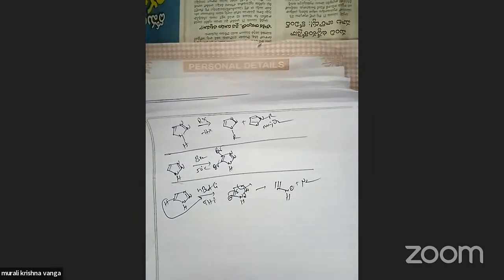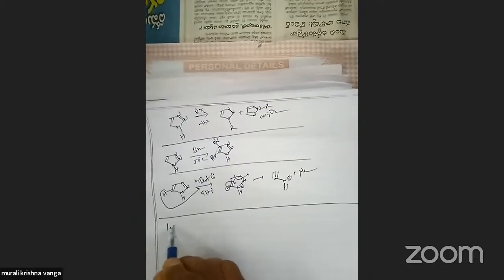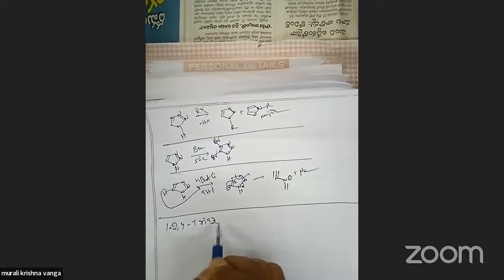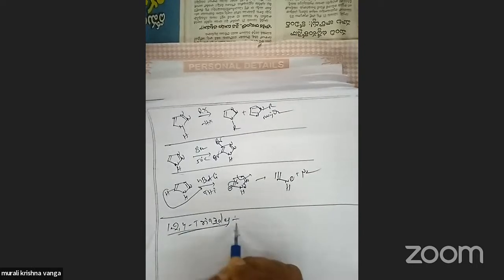Ring cleavage, okay, like this. Now 1,2,4 triazoles.